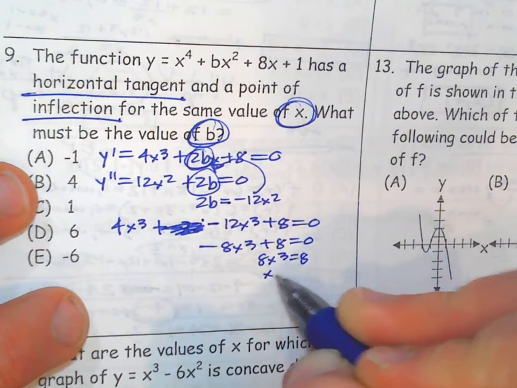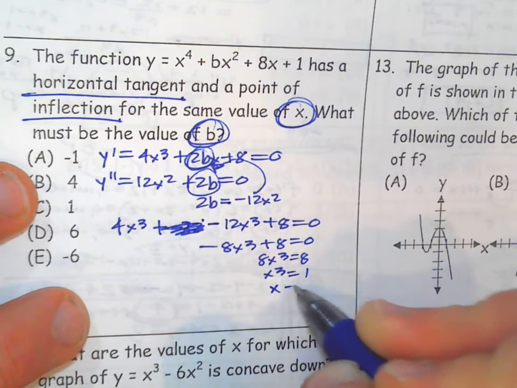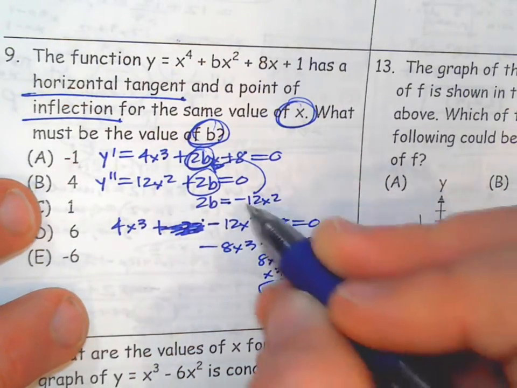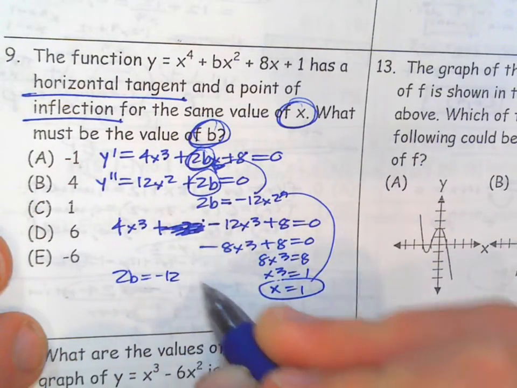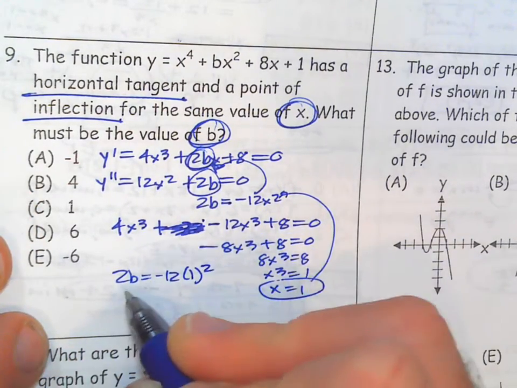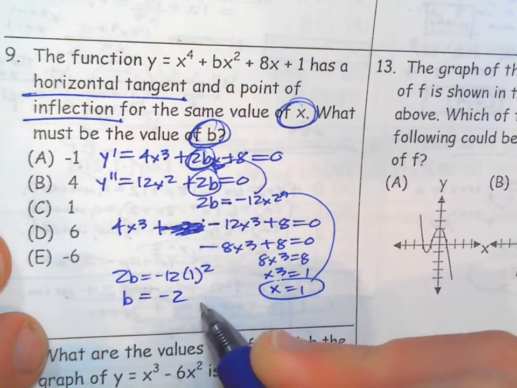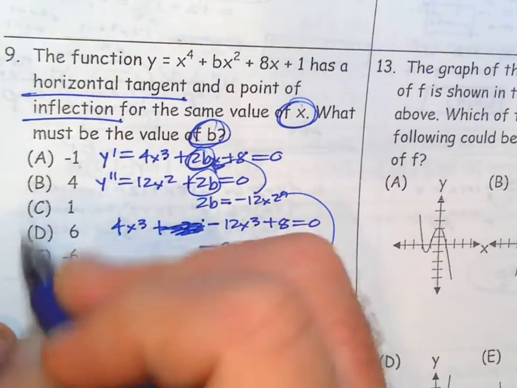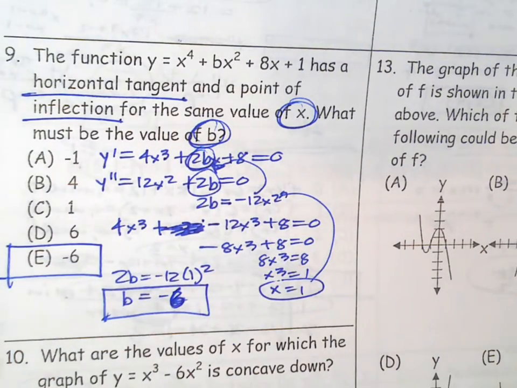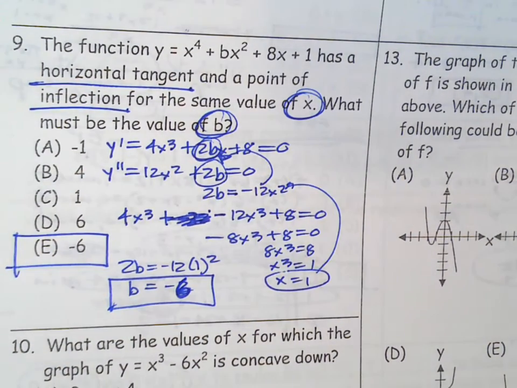So we get x cubed equals 1. So x equals 1. So then I can plug that back in up here. 2b equals -12 times 1 squared. So b equals -6. System of equations. Got to be able to solve a system of equations.